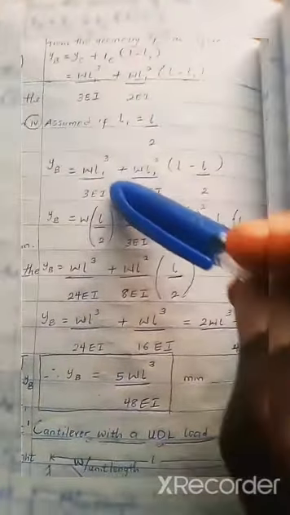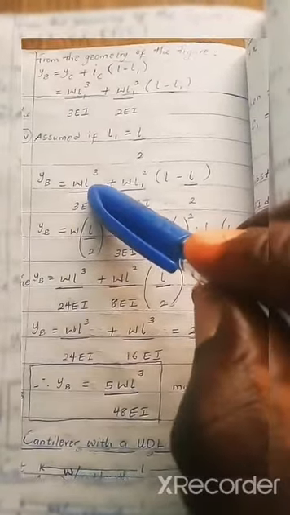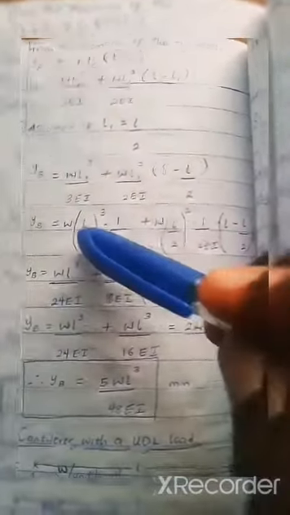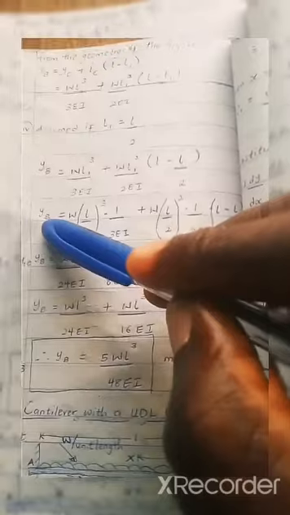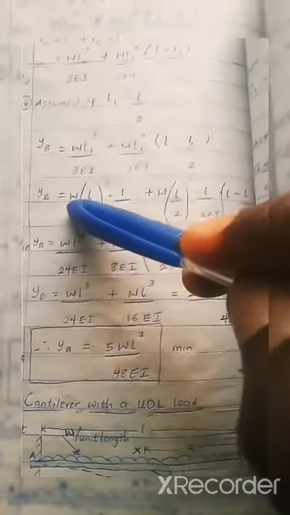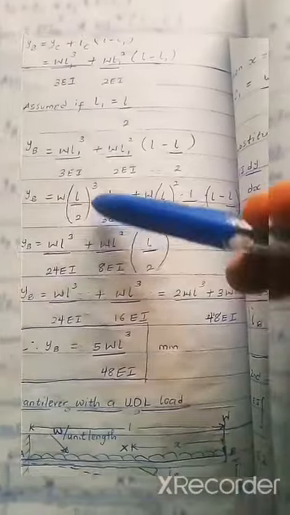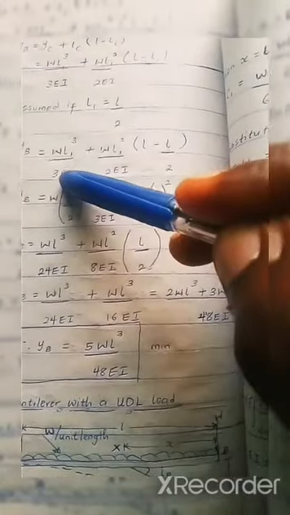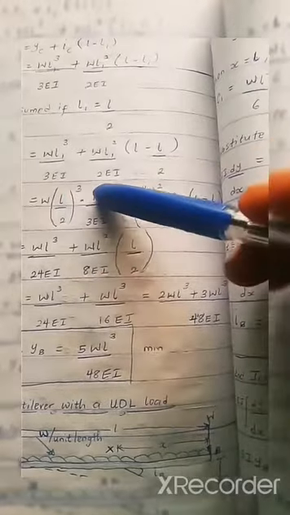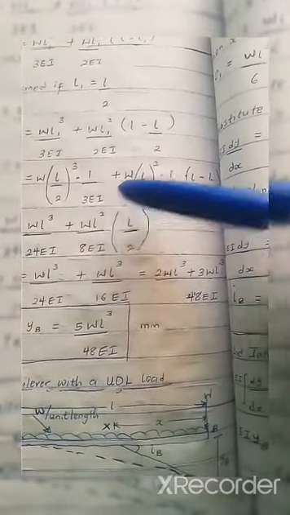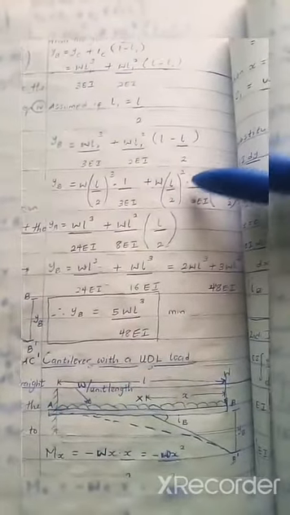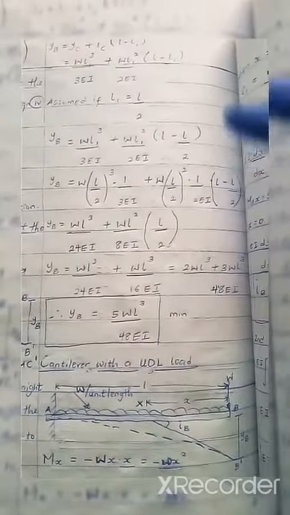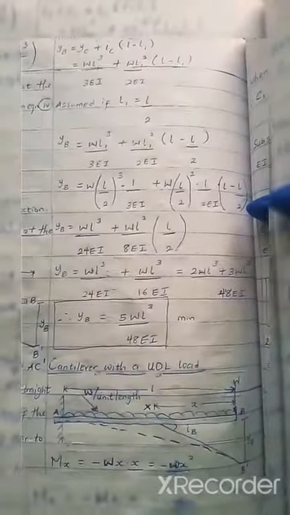So here we substitute it. In this place I'm supposed to substitute L1 here. I already did that here, but I covered my error here. So the maximum deflection here equals W times (L over 2) cubed over 3EI, plus W (L over 2) squared times 1 over 2EI into the bracket of L minus L over 2.